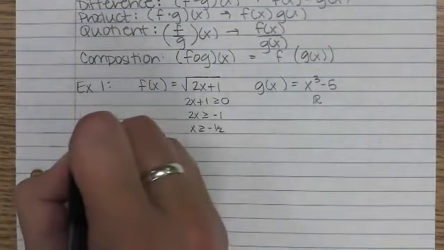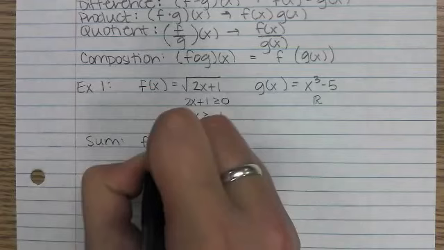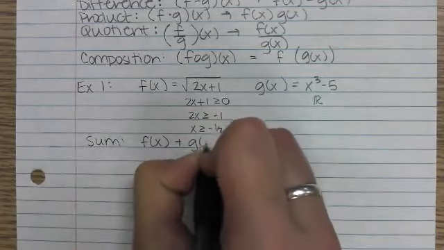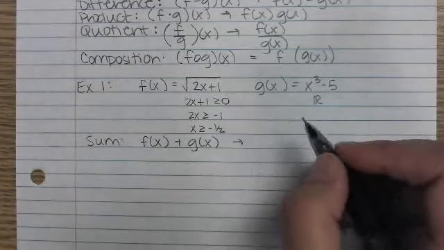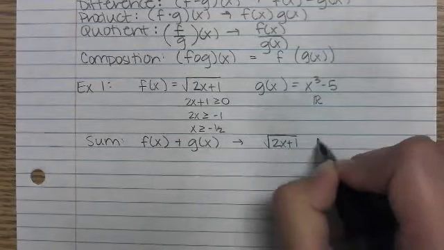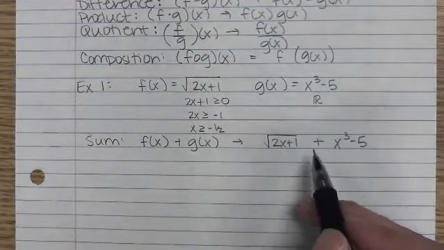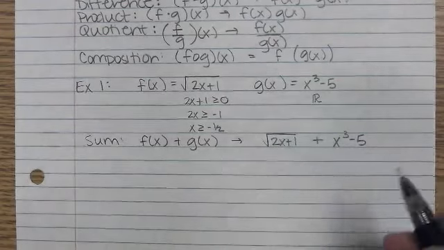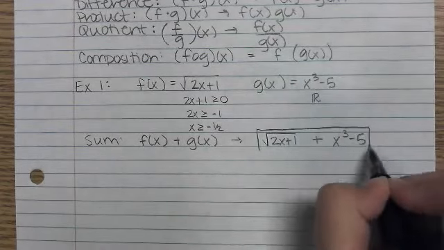Okay, so now we're going to start off doing an example of finding the sum of these. We're just going to say we need to do f of x plus g of x. That means what we are writing is the square root of 2x plus 1 plus x to the third minus 5. As far as f of x plus g of x goes, this is our answer. We can't combine like terms, that's totally done.